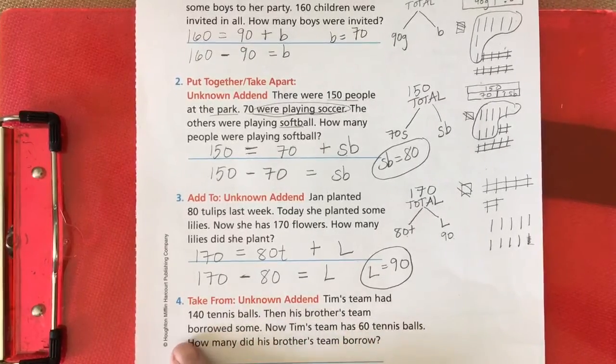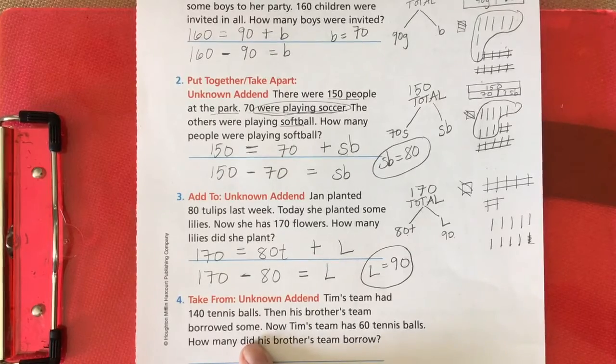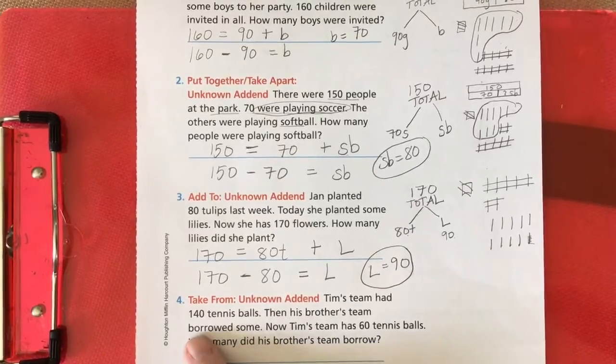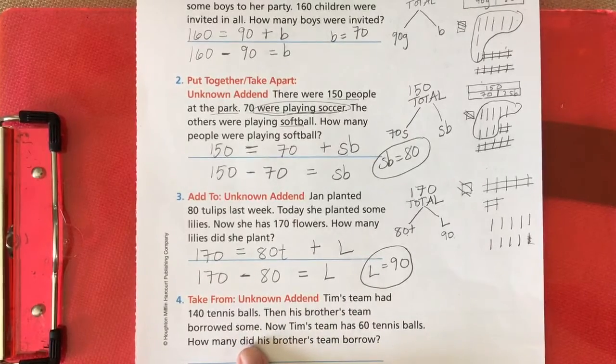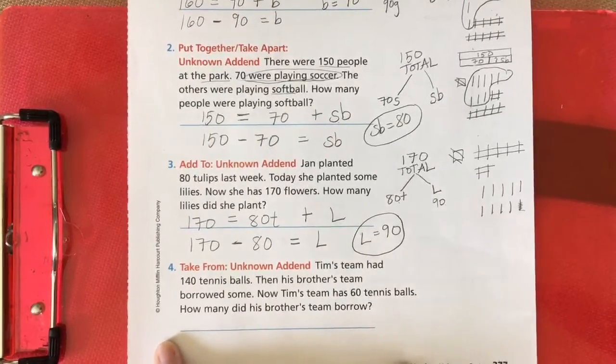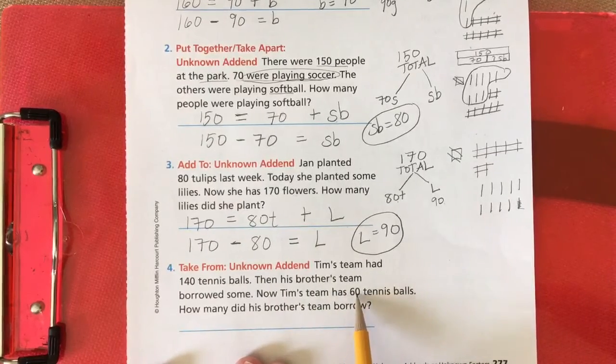His brother's team borrowed some. Okay, think about this. If you have 3 pencils and your neighbor borrowed some, that means you're not going to have 3 pencils anymore. So that's sounding like it's going to be some type of a subtraction. And it also sounds like the tennis balls that are going to be borrowed, that's our variable that we're solving for. That's kind of what that's sounding like to me. Now Tim's team has 60 tennis balls. How many did his brother's team borrow?